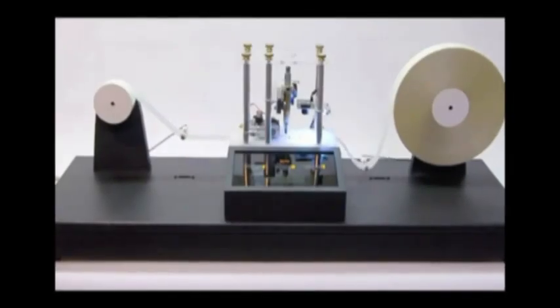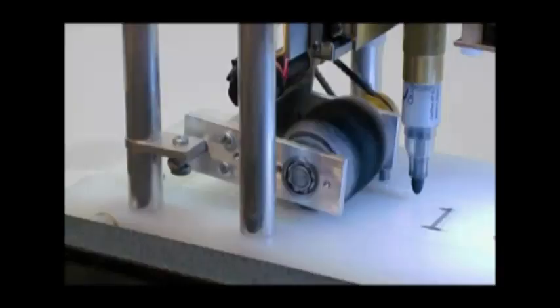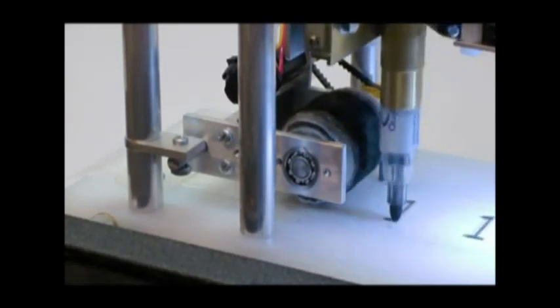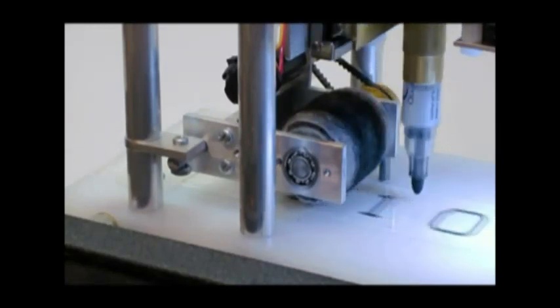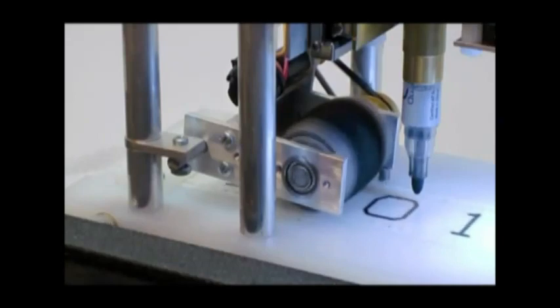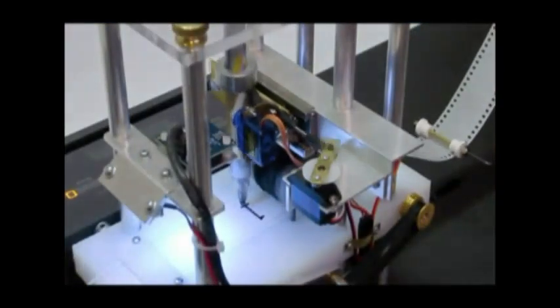The basic parts of a Turing machine require a tape, a head, a table, and a state register. The Turing machine requires an infinite amount of tape where symbols may be written and erased. The head is to read and write symbols. This example reads the information with a camera and writes information with a dry erase marker.